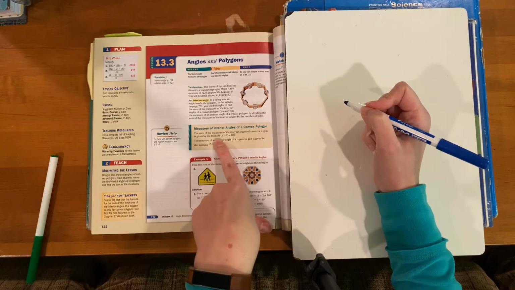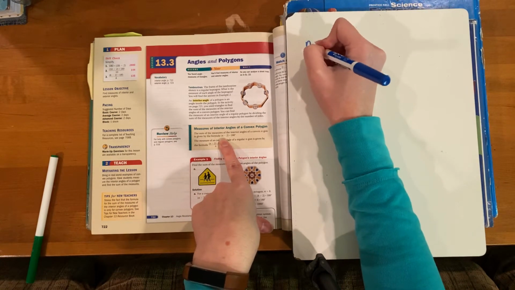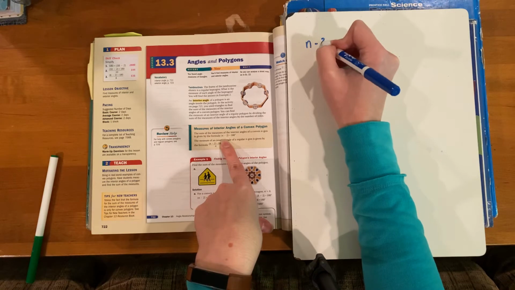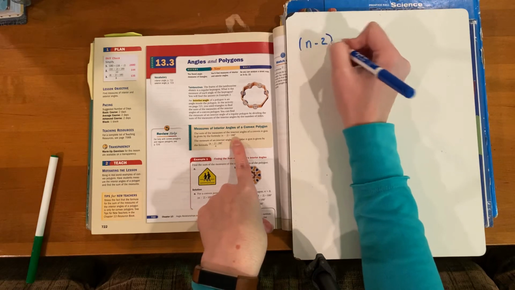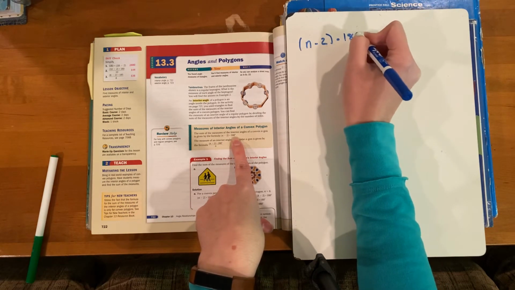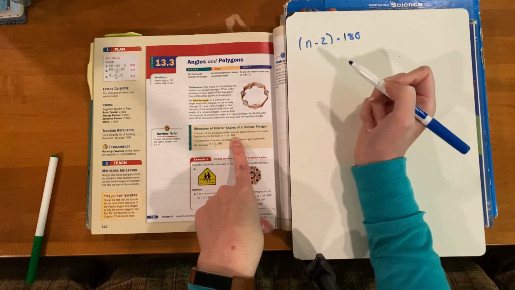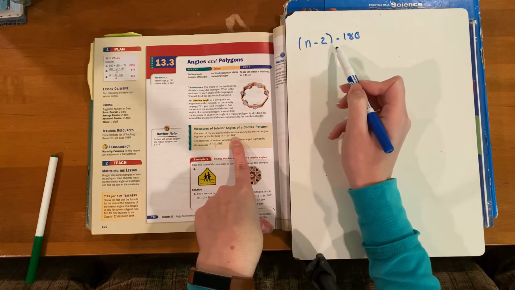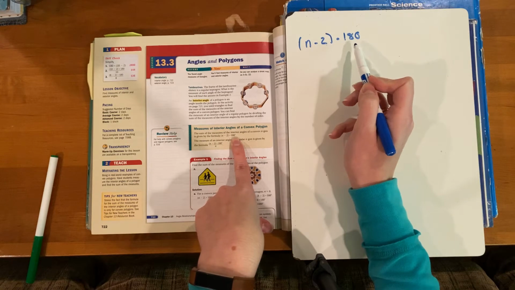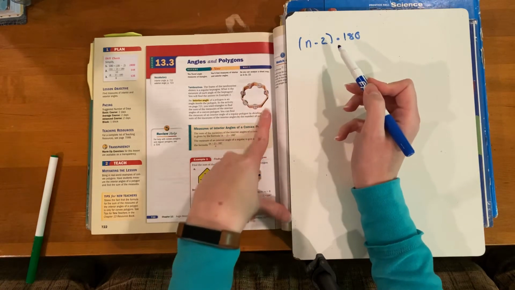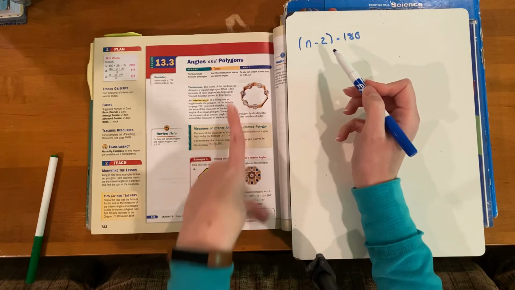Is given by the formula (n minus 2) times 180, where n represents the number of sides. So number of sides minus 2 times 180 will be the sum of every single angle on the inside of the heptagon.